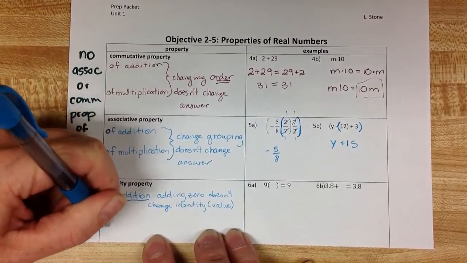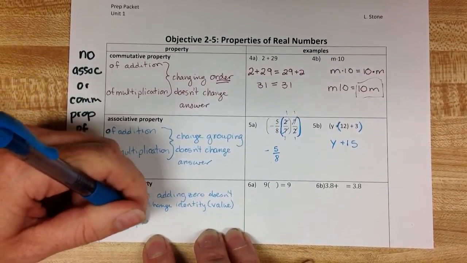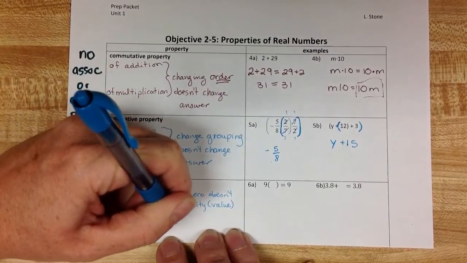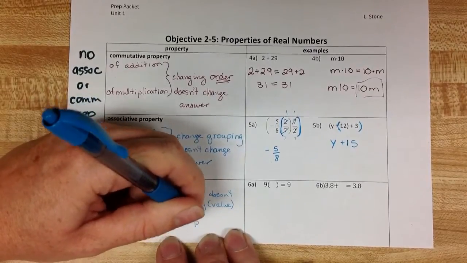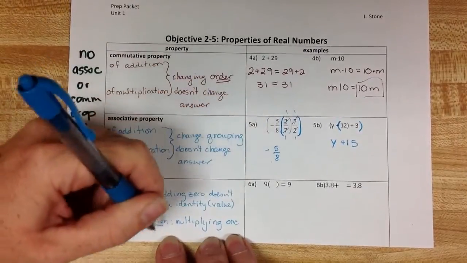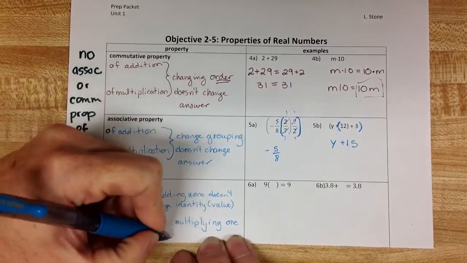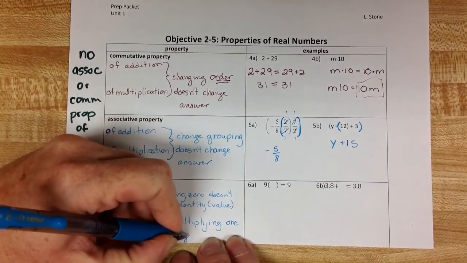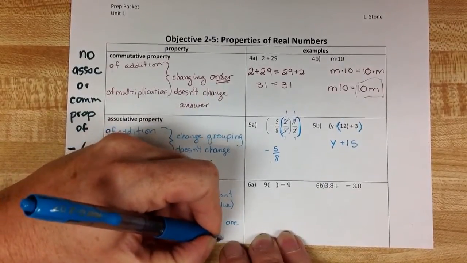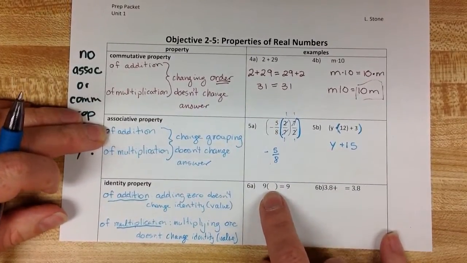Likewise, the identity property of multiplication says that multiplying by one doesn't change the identity or value. Okay, so for examples of that, this first one is a multiplication problem.